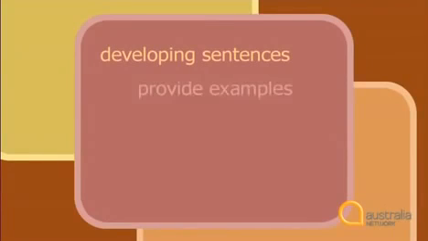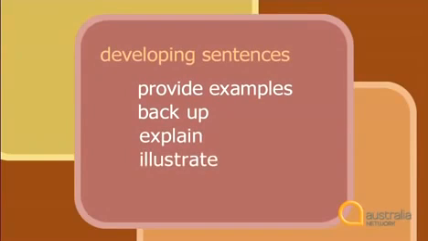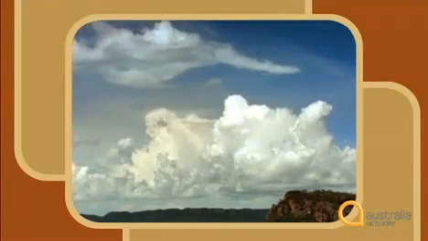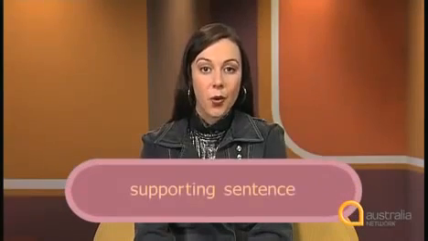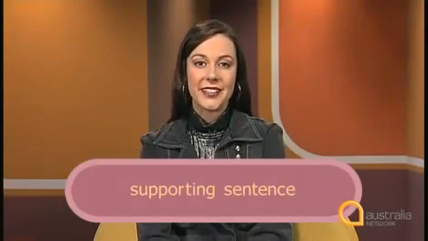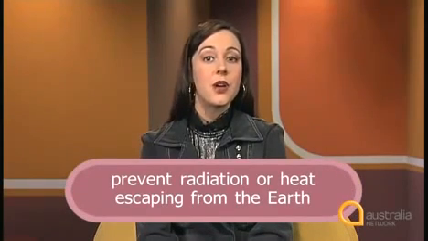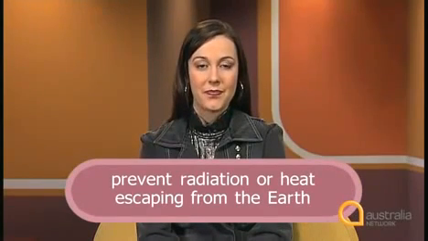Developing sentences provide examples, back up, explain, illustrate, or clarify the point made in the supporting sentence. Listen to the next sentence in the paragraph. At the same time, clouds at night time prevent radiation or heat escaping from the Earth. This is the second supporting sentence in the paragraph. It supports the topic sentence. It gives the second effect of the clouds. They prevent radiation or heat escaping from the Earth.